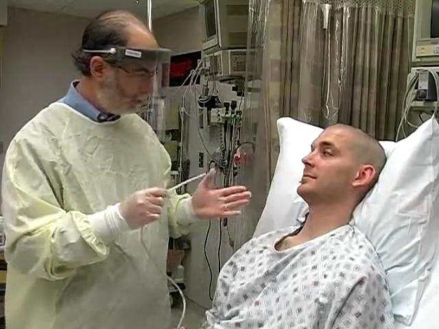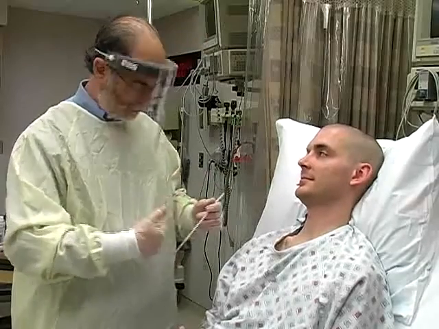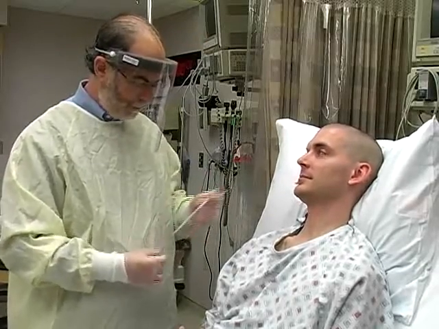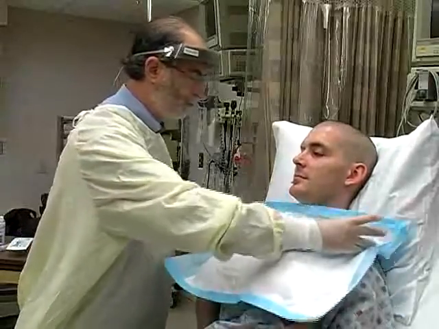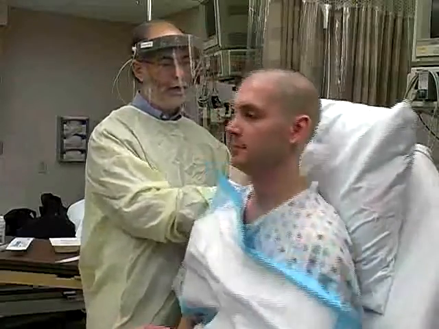Before beginning, explain the procedure to the patient. Inform him that you will provide topical anesthesia to reduce discomfort and that you will need his cooperation in swallowing while the tube is being advanced. Place an absorbent pad across the patient's chest and provide him with an emesis basin.